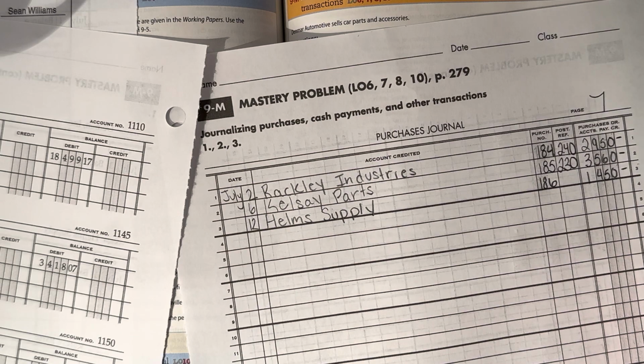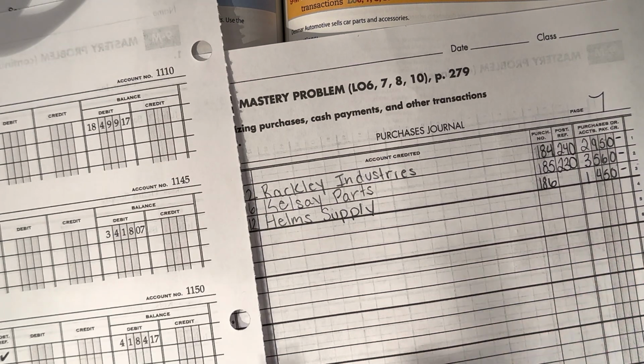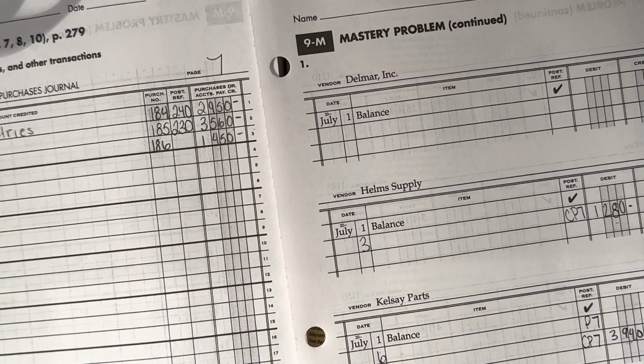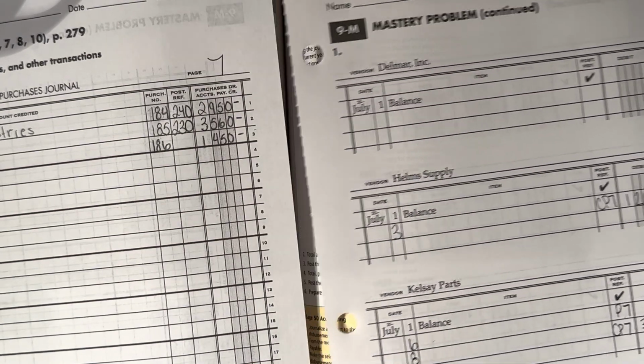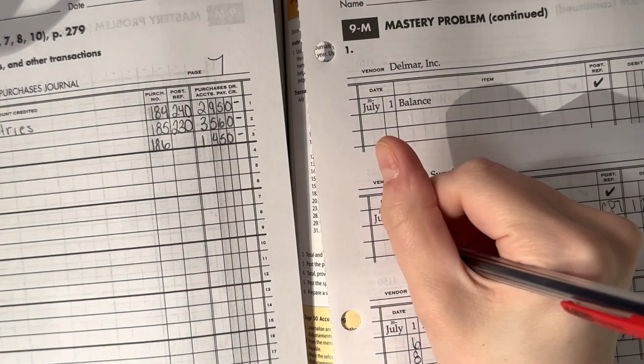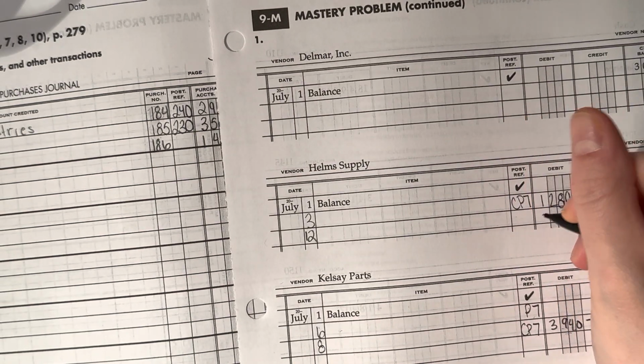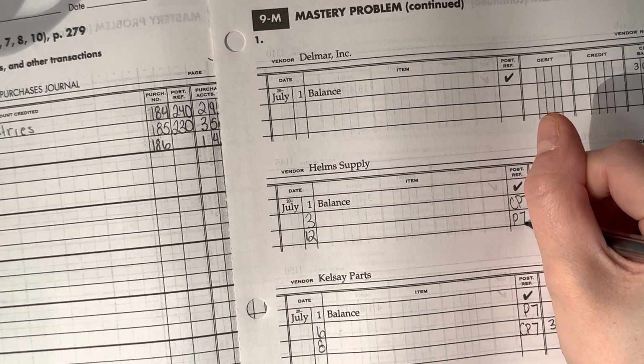Did it affect accounts payable? Yes, it did. So we need to go post it. Let's find the accounts payable for Helms Supply. We write the date there, the 12th. And it is purchases 7.